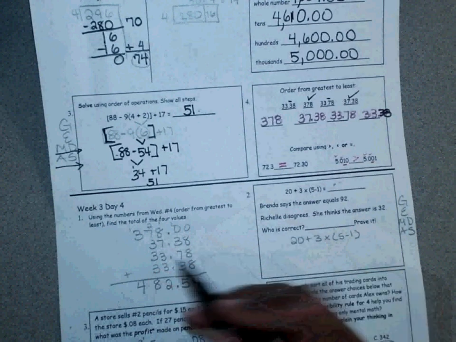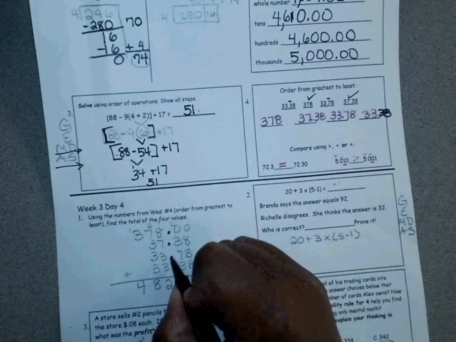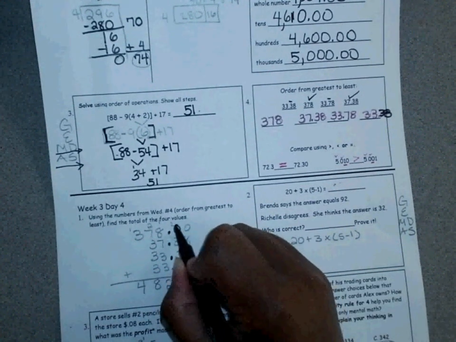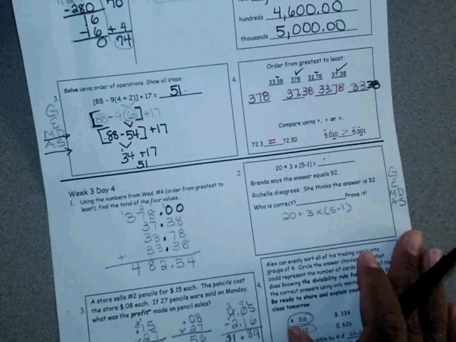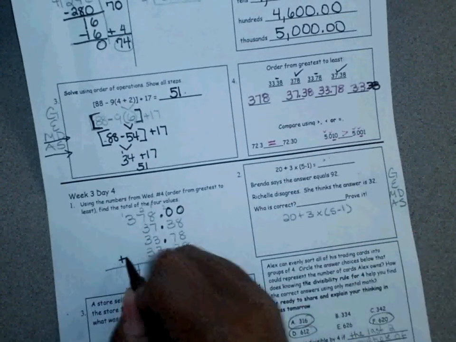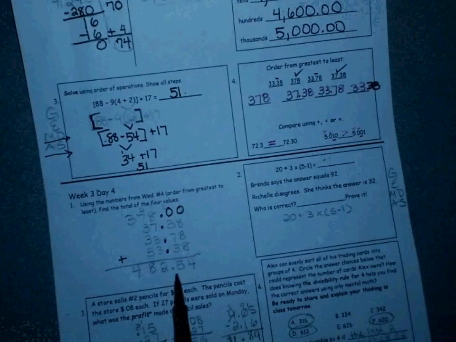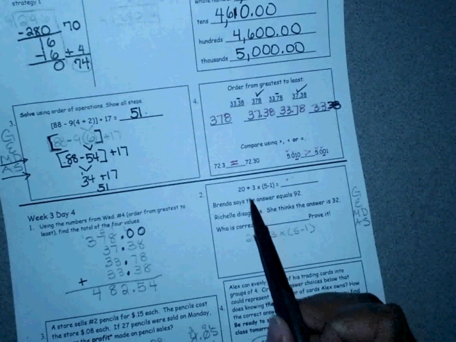Okay, last day, we just took all of these numbers and we lined up the decimal. Notice that I did annex 2 zeros there because if I put zeros behind a decimal, it doesn't change the value. I added all of this up and it gave me 482 and 54/100ths.